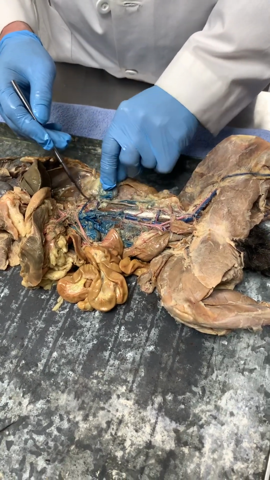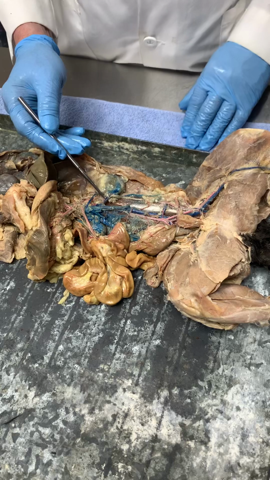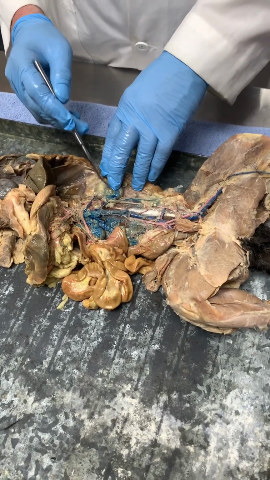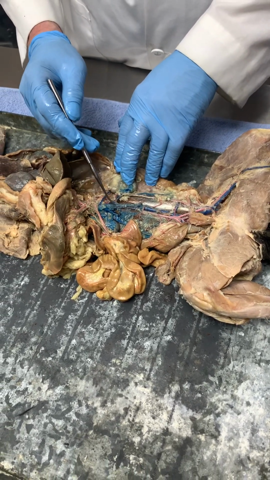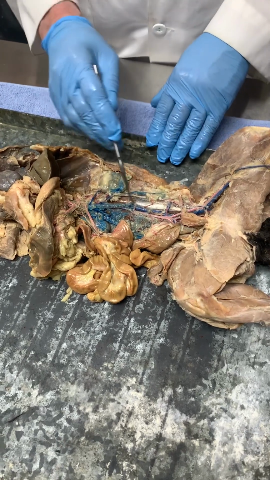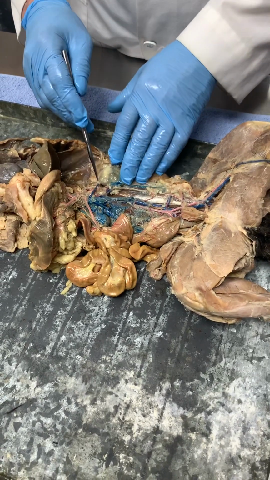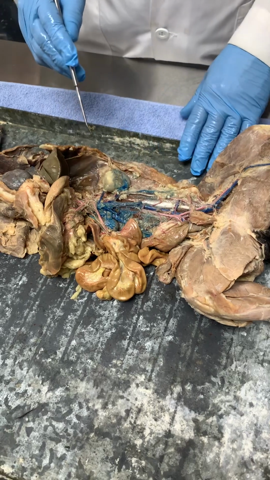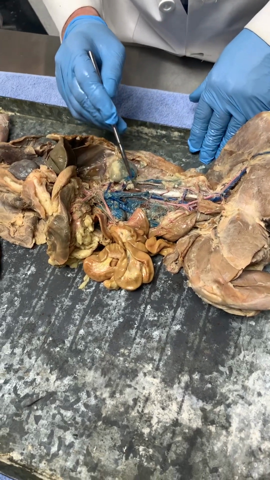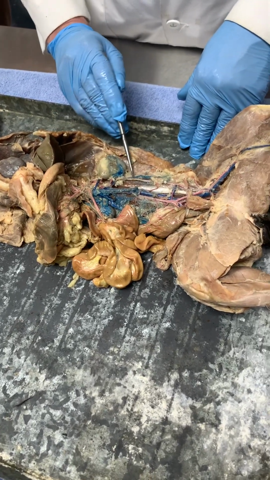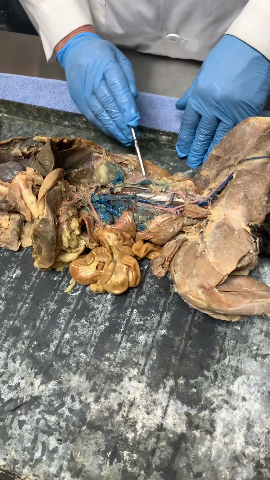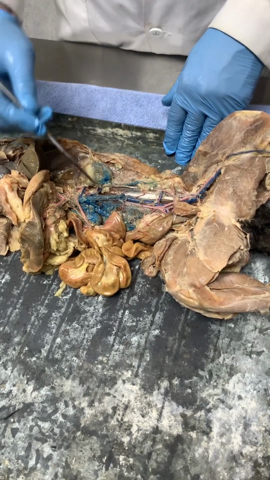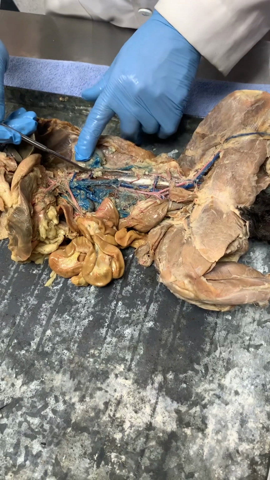The next one is the renal vein. It drains the kidney and that is dumped into the posterior vena cava. Now, there's one other interesting area here, right here. This is the gonadal vein, and it should hook up right here.